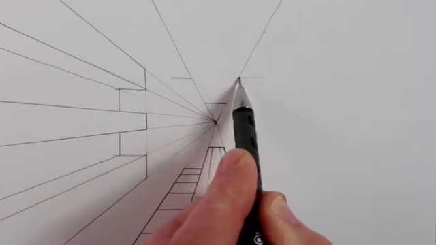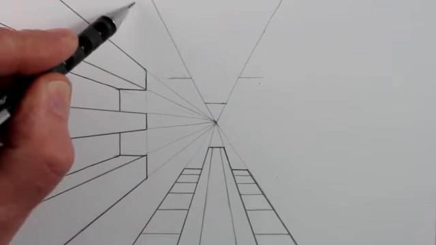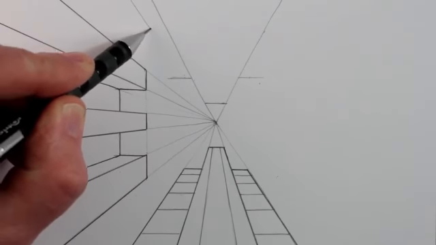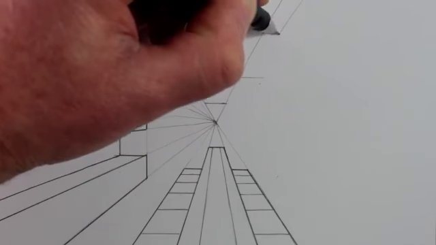The next stage of this drawing is to add some details to the buildings that we have already drawn. After that, I think I'll add some more skyscrapers in the gaps between the buildings, leaving some space for the sky in the middle.